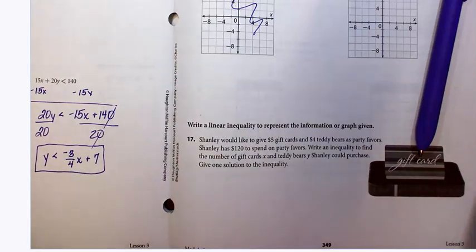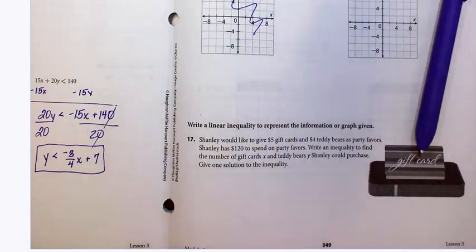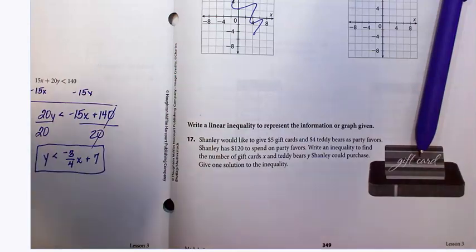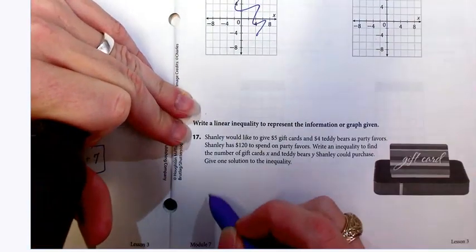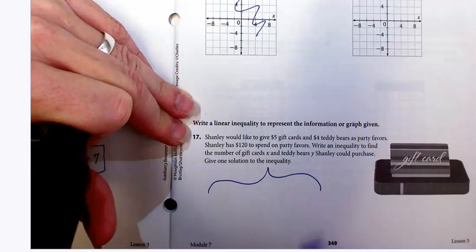Okay, we're going to do 17 on page 349. It says Stanley would like to give $5 gift cards and $4 teddy bears as party favors. Oh, Shanley, sorry. Has $120 to spend on favors. Write an inequality to find the number of gift cards x and the number of teddy bears y that Shanley could purchase. Okay, so again, I like to mentally sort of bracket.